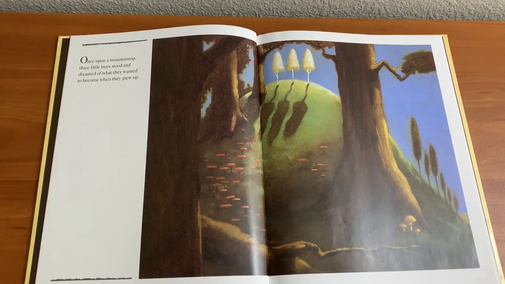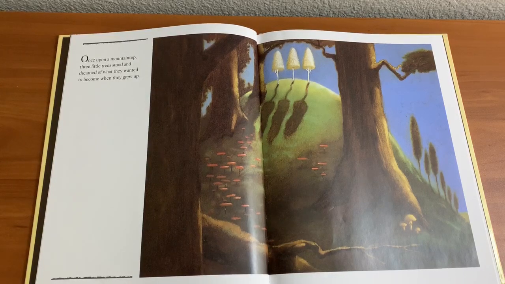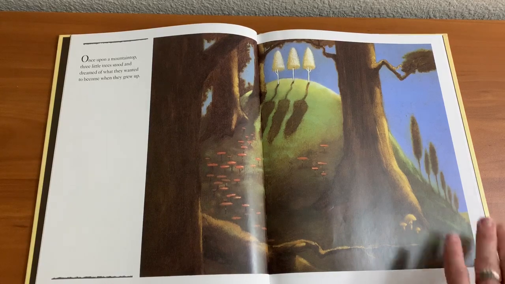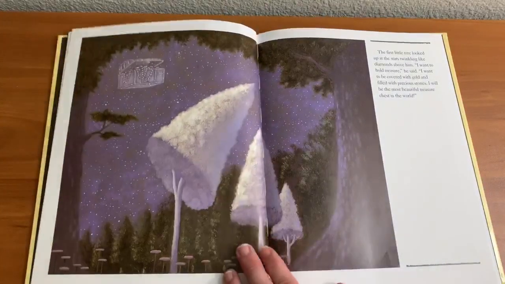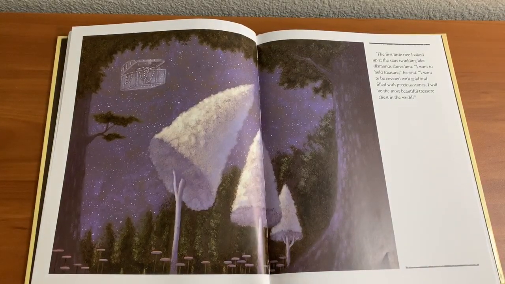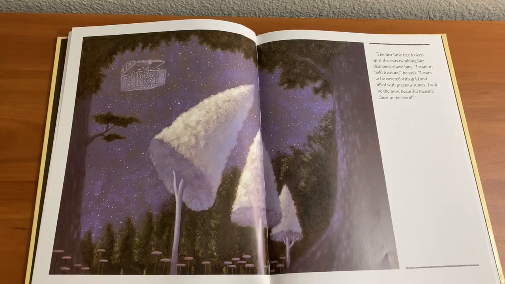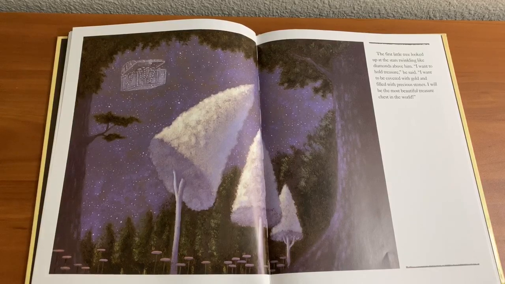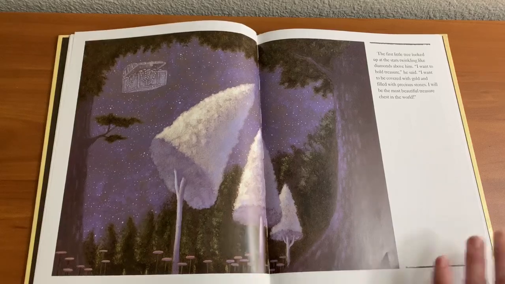Okay. Once upon a mountaintop, three little trees stood and dreamed of what they wanted to become when they grew up. The first little tree looked up at the stars twinkling like diamonds above him. "I want to hold treasure," he said. "I want to be covered with gold and filled with precious stones. I will be the most beautiful treasure chest in the world."